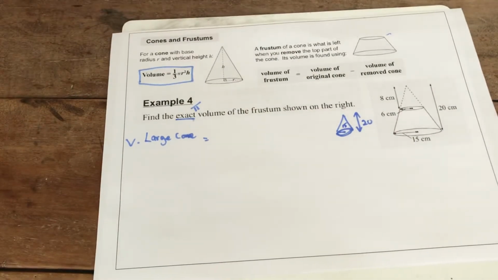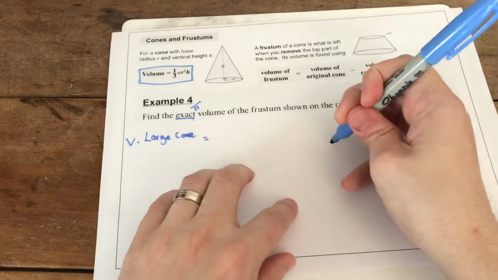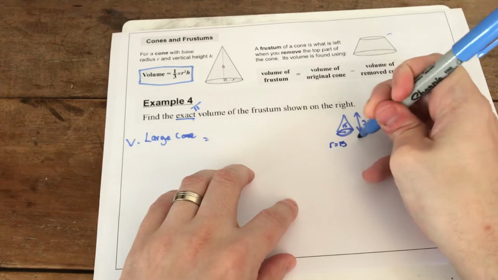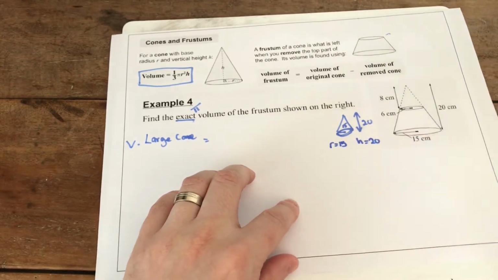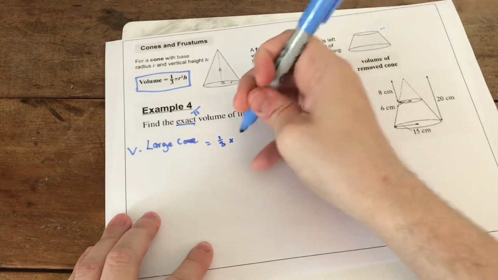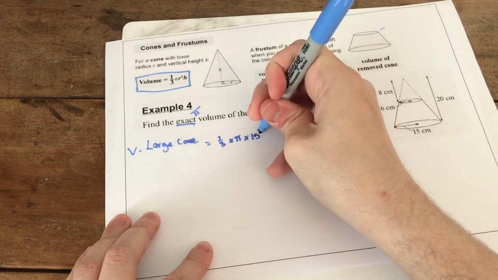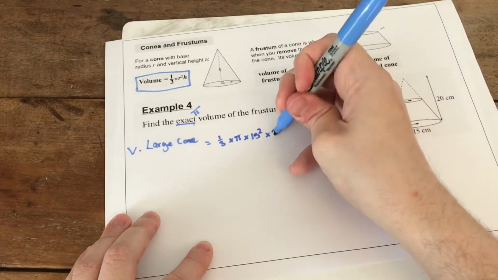It's just a small diagram to give me an idea of what I'm going to do. And then you apply these into this formula here. So my radius here is 15, my height is 20. So I get a third times pi times 15 squared times 20.